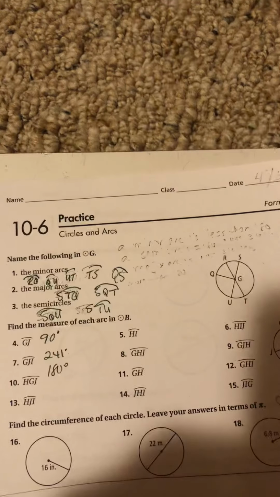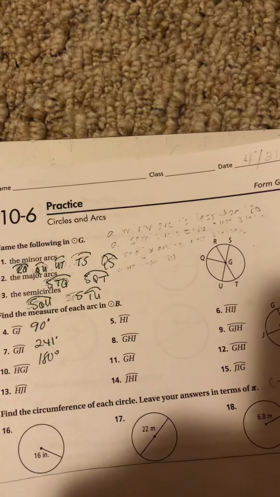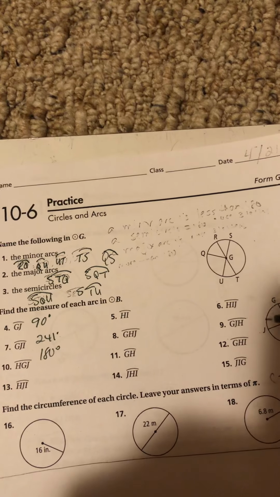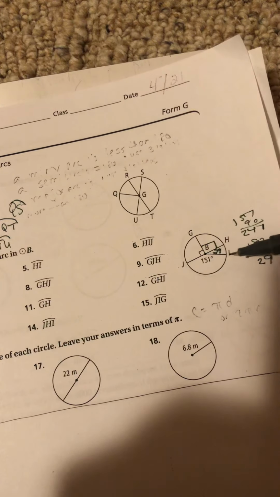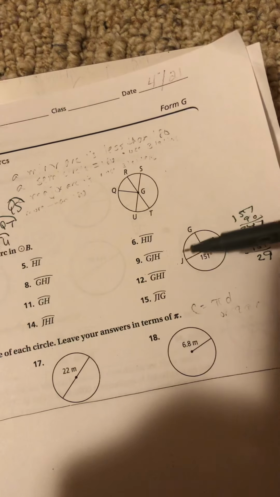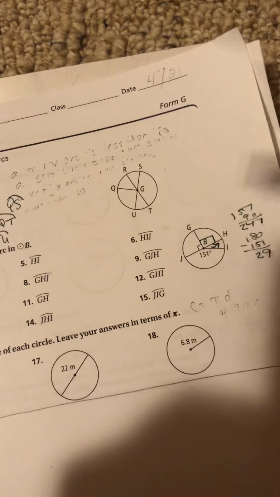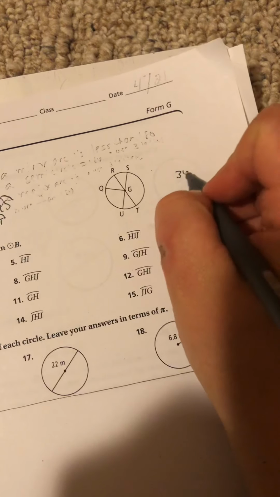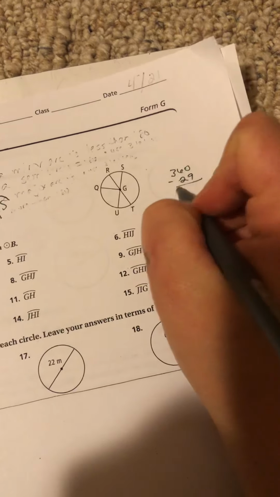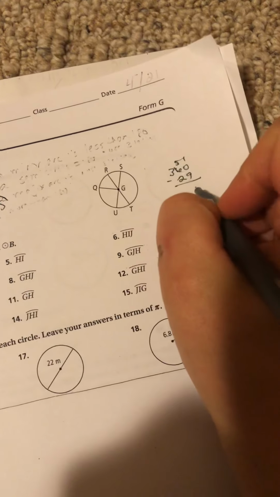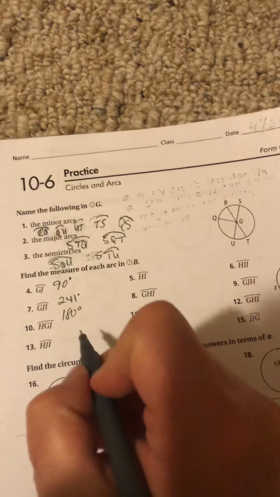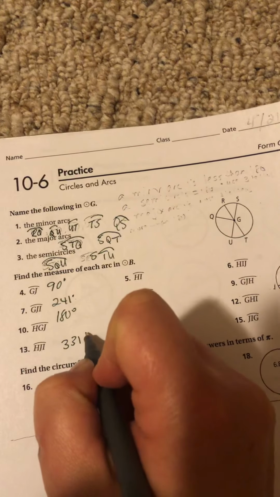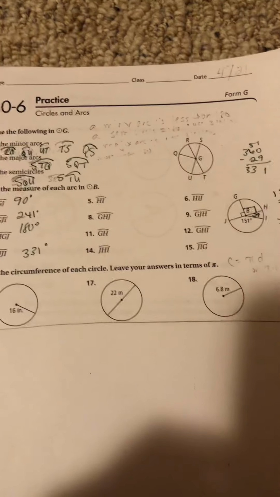Then arc HJI: start at H, go to J, and then go to I. HJI is everything but that 29-degree angle, so we take 360 minus 29. That major arc is 331 degrees.